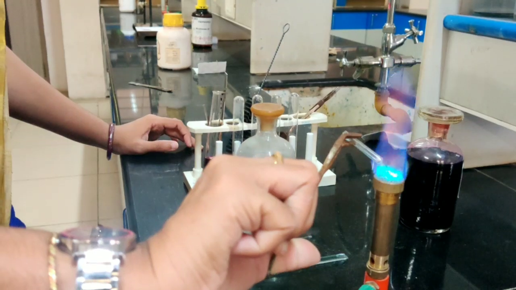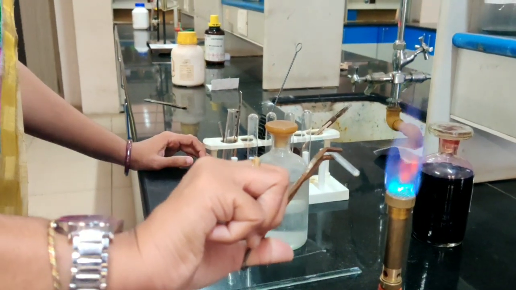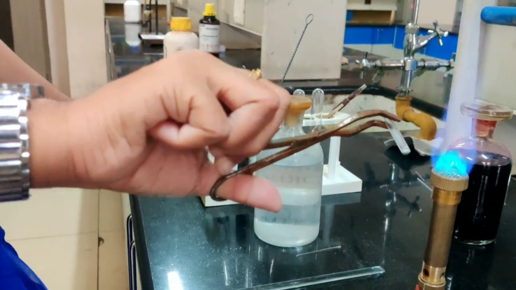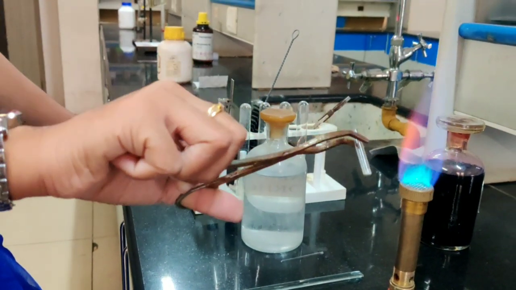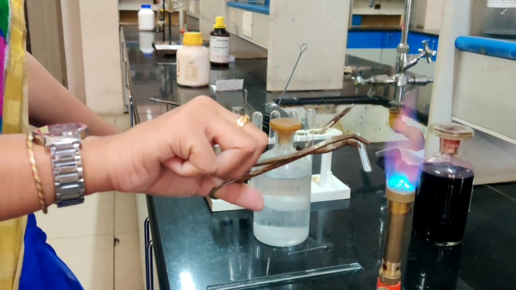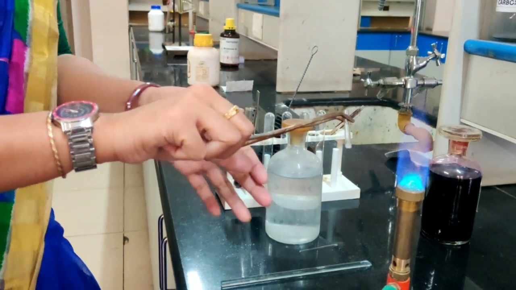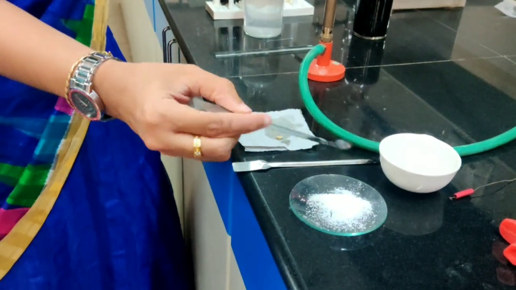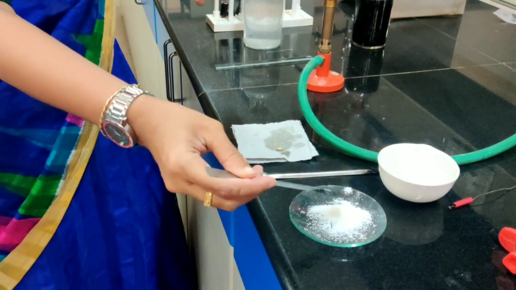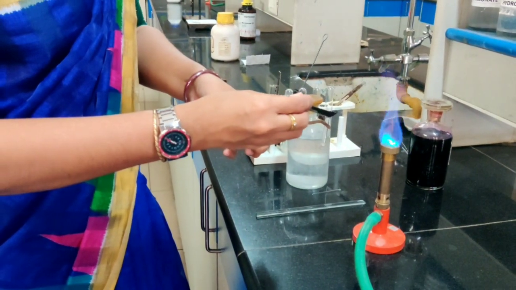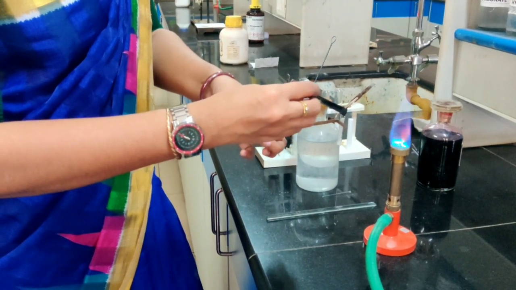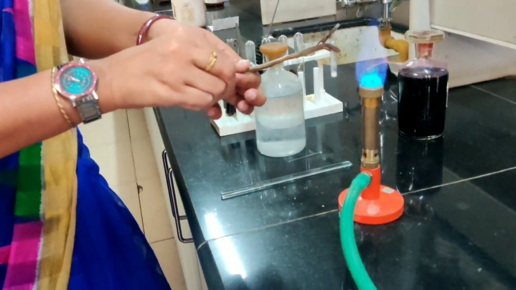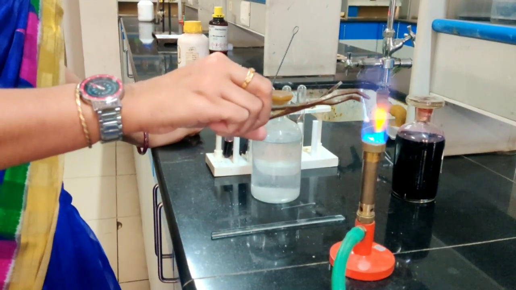So I am heating this fusion tube now. You can see this sodium getting converted to a silver globule. Now to this sodium which has been converted to the silver globule, you need to add a little amount of the given organic compound. So we take a little amount of the given organic compound and slowly put it inside this fusion tube. You should be very careful while adding this organic compound into the fusion tube.